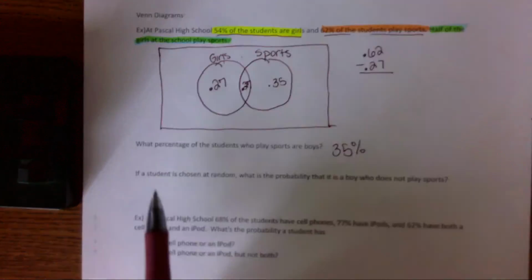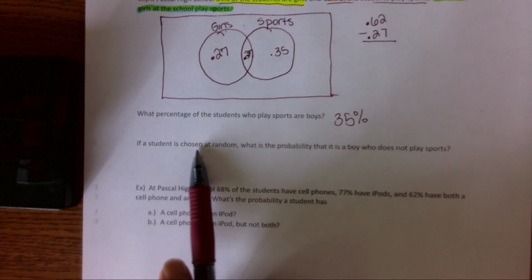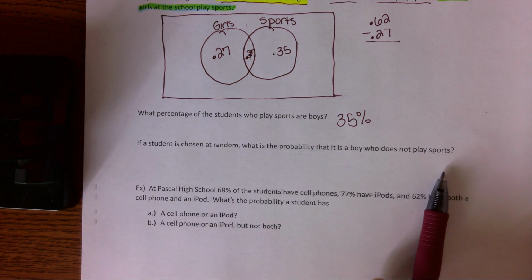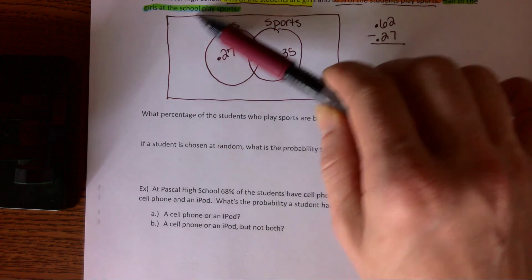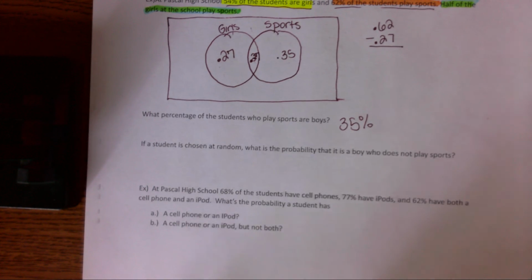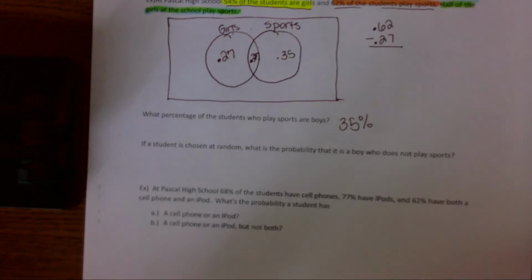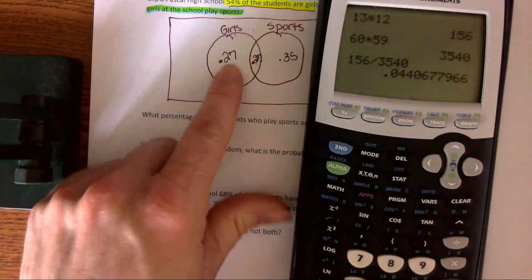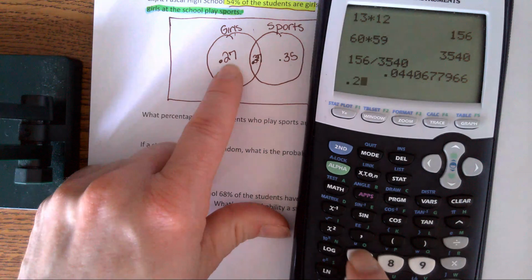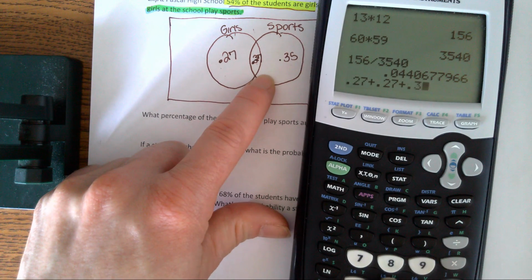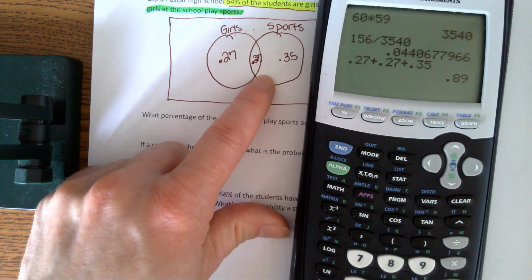But this question is, if a student is chosen at random, what's the probability that it is a boy who does not play sports? And on a Venn diagram, you have to realize that sometimes the categories don't cover everything. It's just what I'm comparing at that time. And in fact, this is where we're going to use that all probabilities add up to 1. Okay, so over here we have girls who don't play sports, then girls who do play sports, and then boys that don't play sports, and that adds up to 0.89.